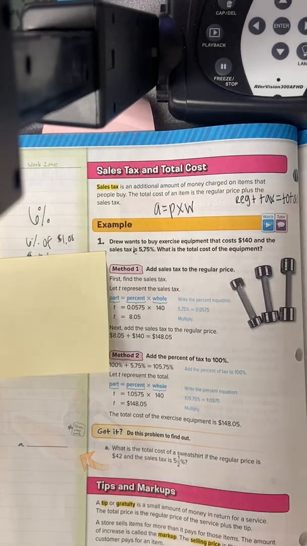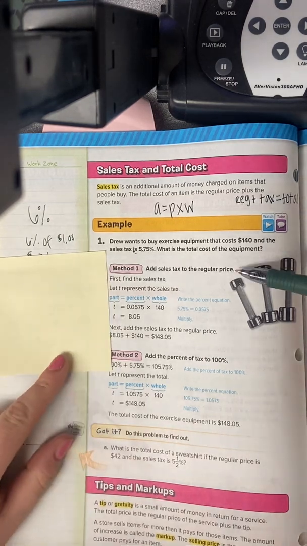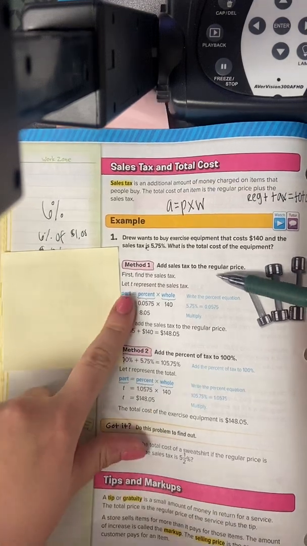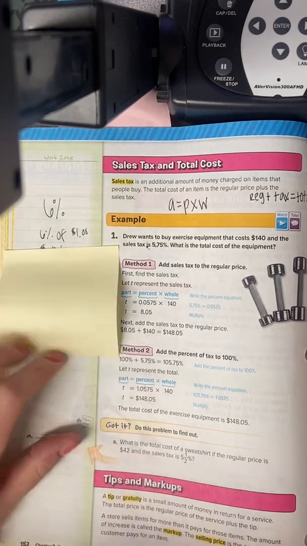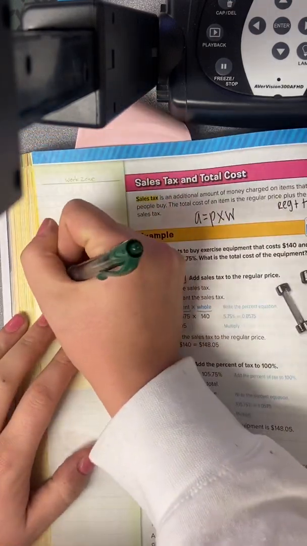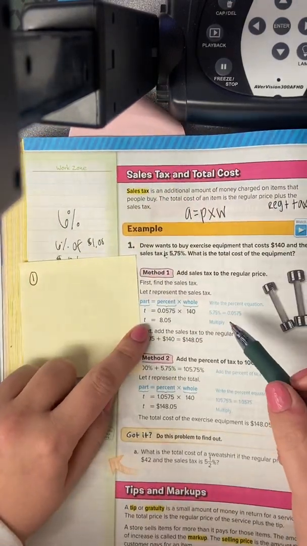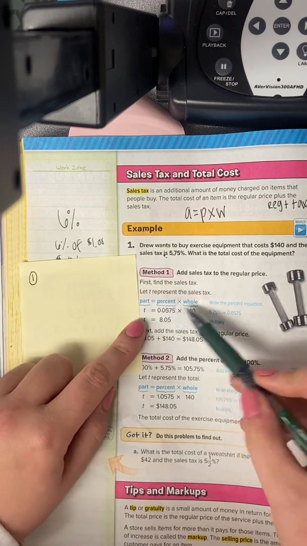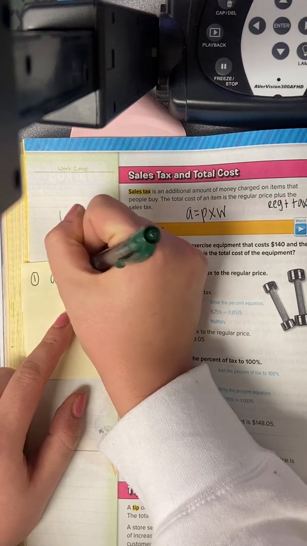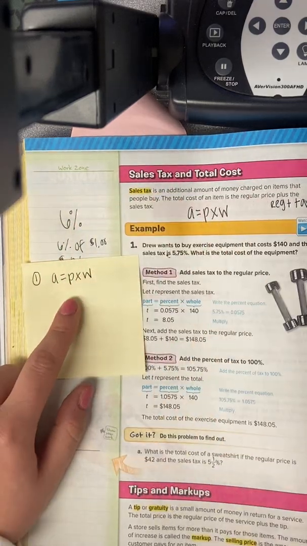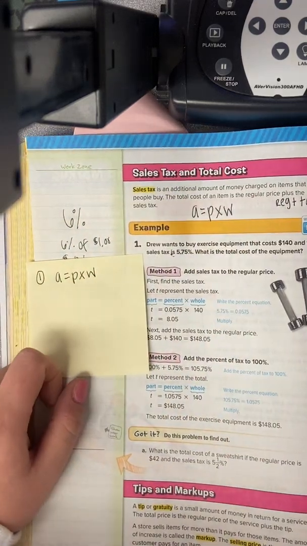So there's a couple different ways that we can calculate sales tax, and I'm going to show you both ways. The first method is we're going to add the sales tax to the regular price. So first we're going to find the tax, then we're going to add it up. The first way to find the tax is we are going to use our same percent equation: part equals percent times whole, of course, where the percent is a decimal.